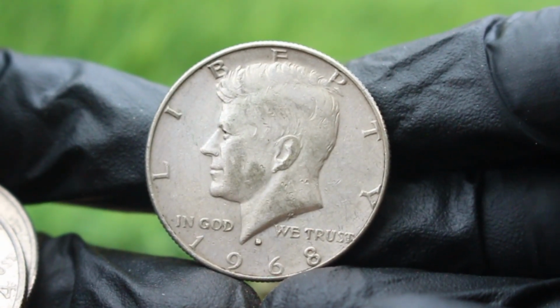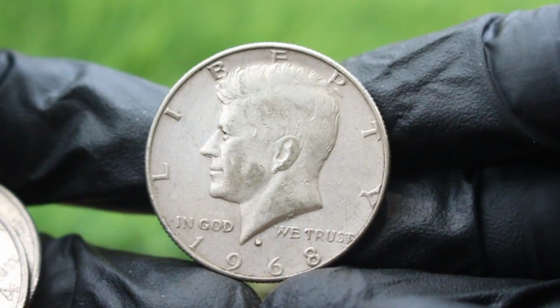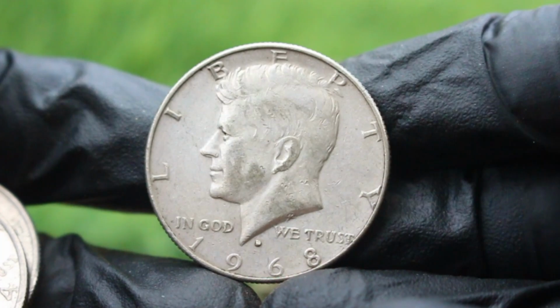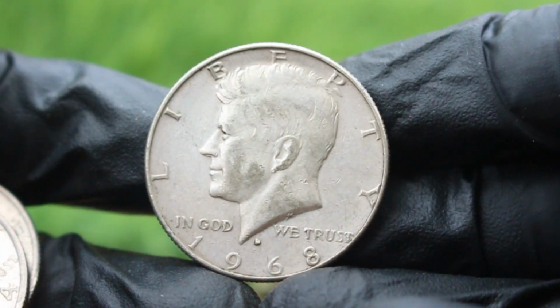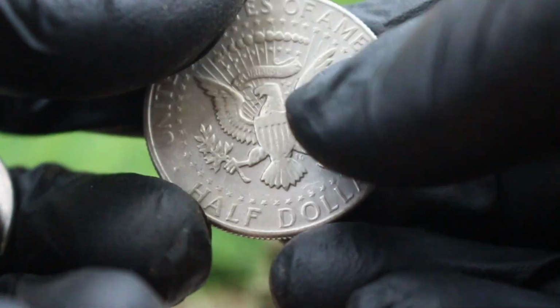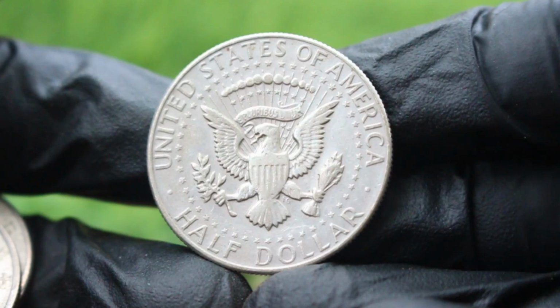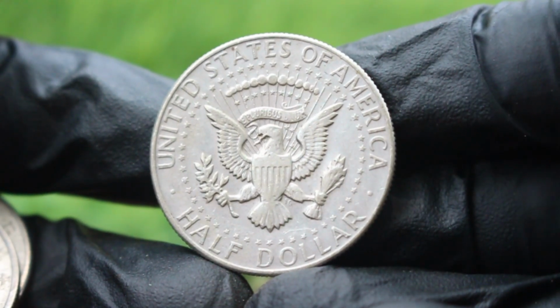A 1968 Canadian half-dollar in circulated condition might look like just another worn piece of silver history, the kind that might slip through your fingers without a second thought. But wait, 1968 wasn't just any year for Canadian coins. It marked a seismic shift in how the Royal Canadian Mint produced its currency.